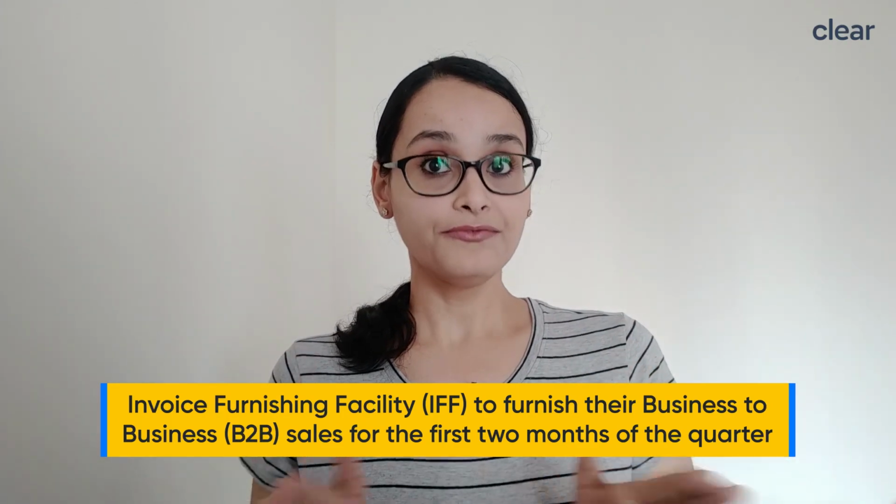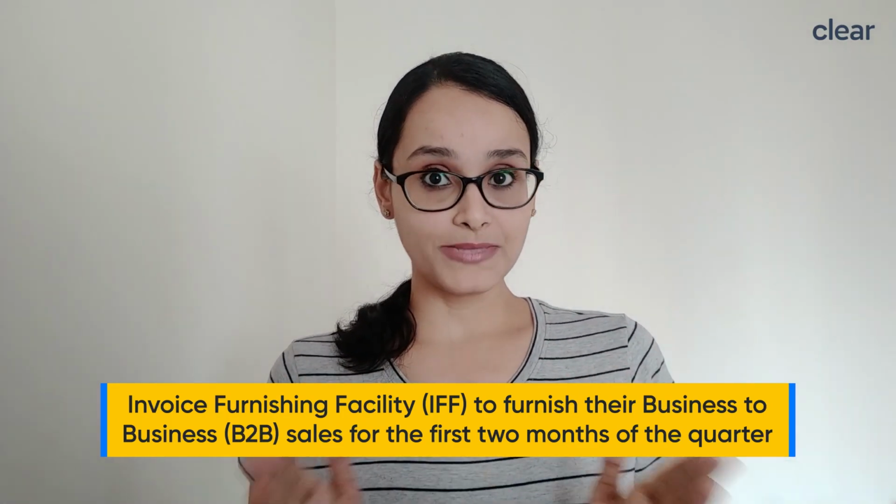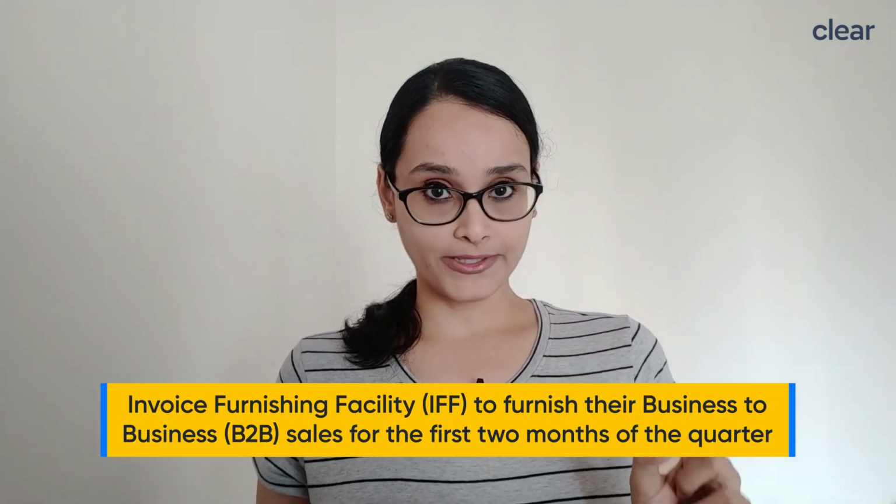Besides the returns I mentioned, the taxpayers with turnover exceeding Rs 5 crore are also required to file self-certified reconciliation statement in form GST-R9C. For small taxpayers registered under QRMP scheme, there is an invoice furnishing facility or IFF to furnish their business-to-business or B2B sales for the first 2 months of the quarter. However, such taxpayers will still need to pay taxes on a monthly basis. Now let's decode the various returns under GST and find out which GST return you should file.